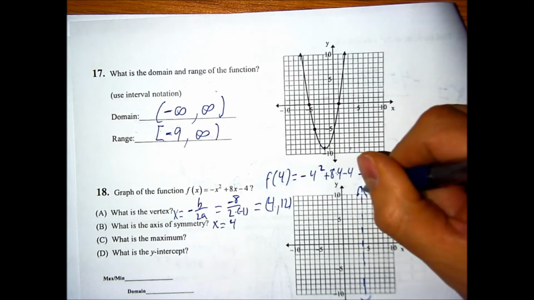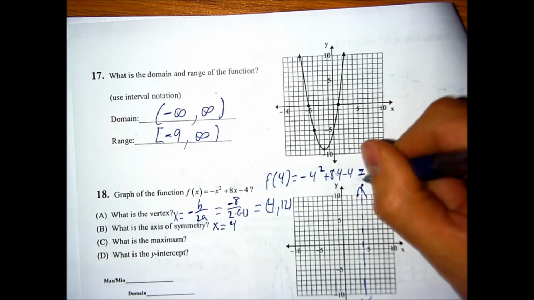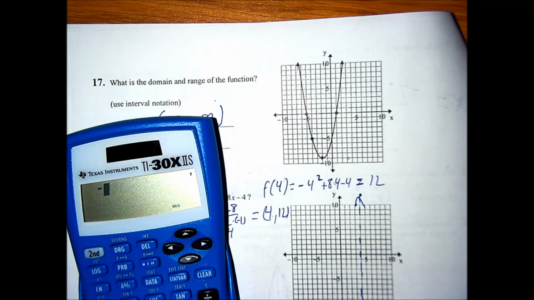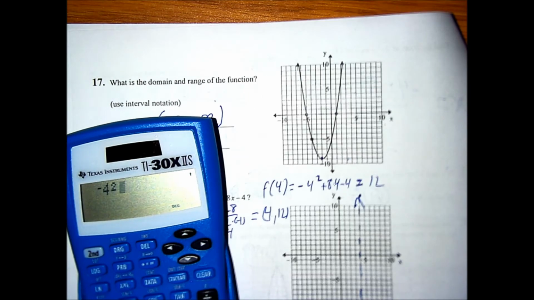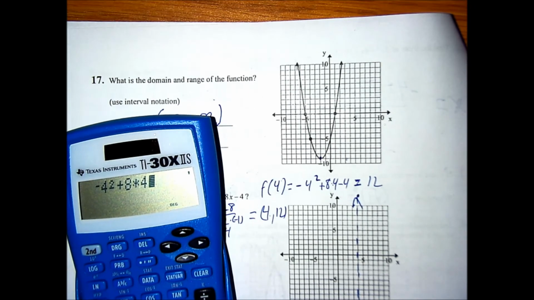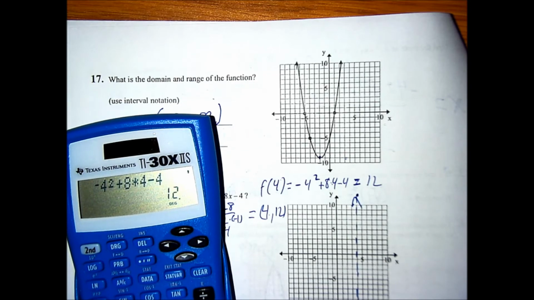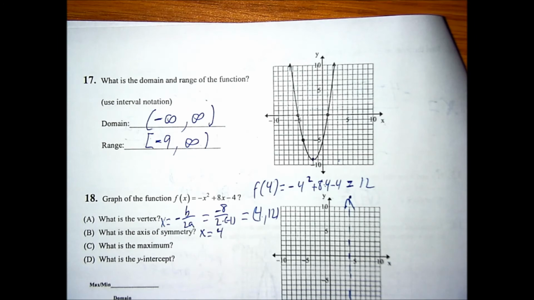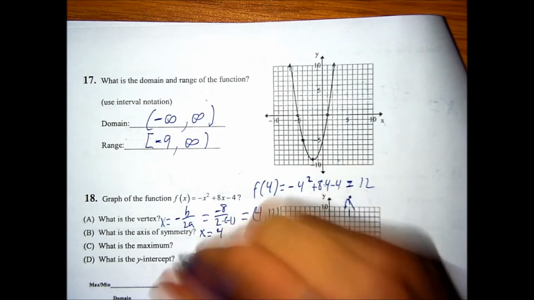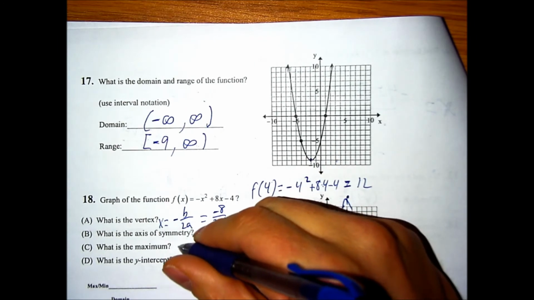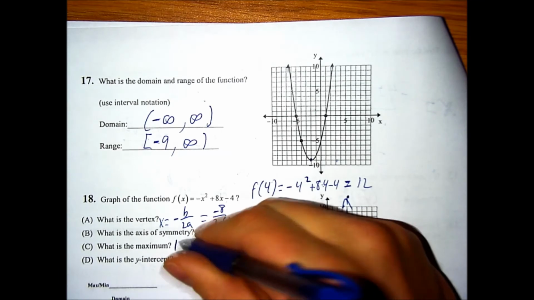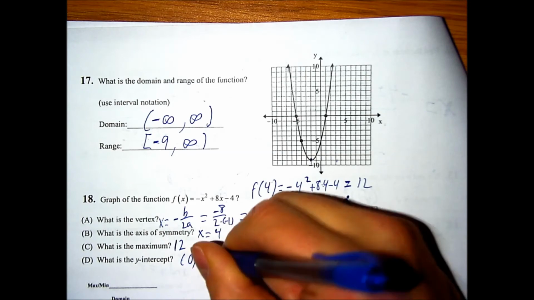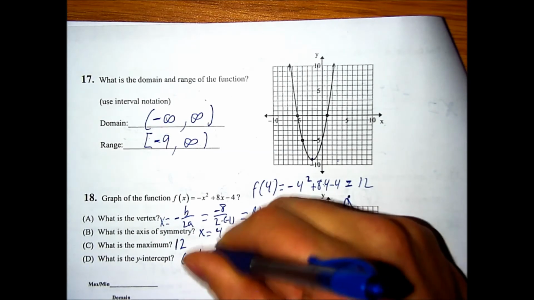So this vertex can't actually be plotted on the grid accurately, but it is at (4, 12). And again, I can use my calculator to assist me here. Negative 4 squared plus 8 times 4 minus 4 is 12. That y value of the vertex is the maximum. y is equal to 12. You can call it y equals 12 here, or just simply 12. And the y-intercept is at (0, negative 4).